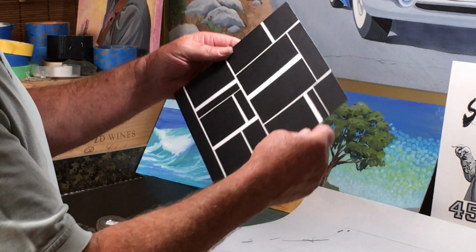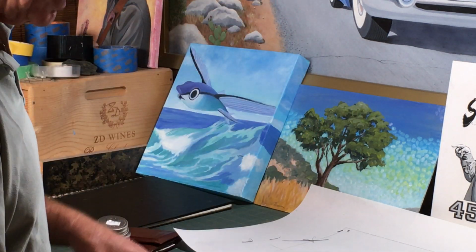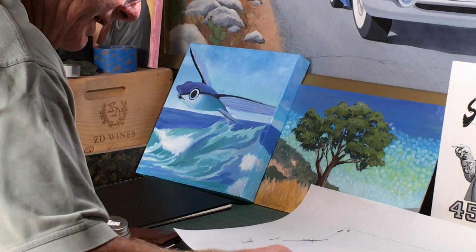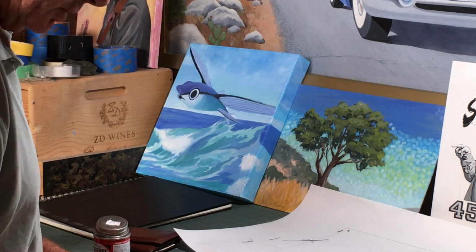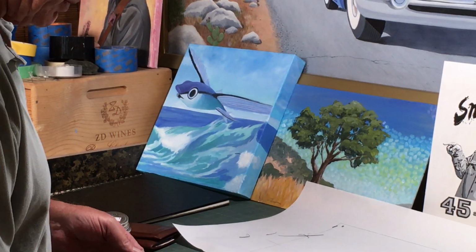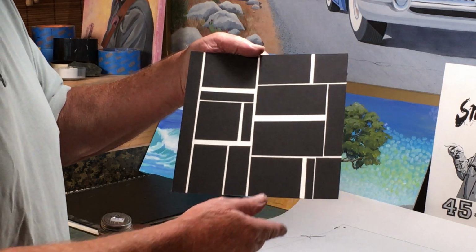It can work any different direction, so it's totally up to you. Now you can see I need a little cleanup right there. That rubber cement sneaky stuff. So look at it from every direction and make sure that you've got all your rubber cement pulled off, and you should end up with a wonderful little design when you're done.